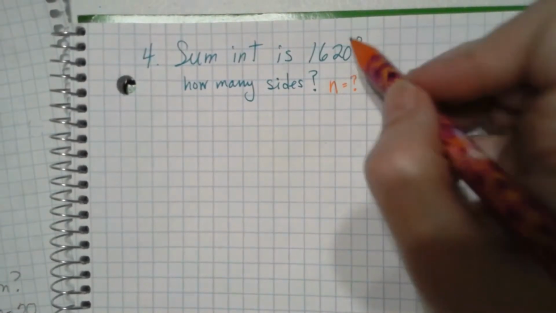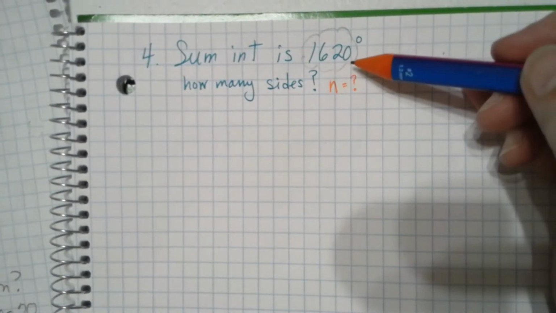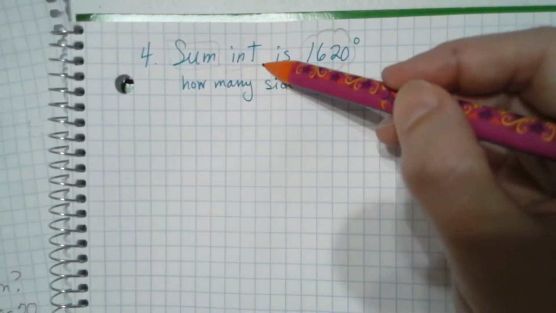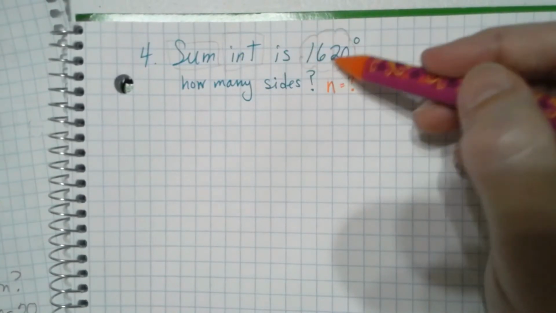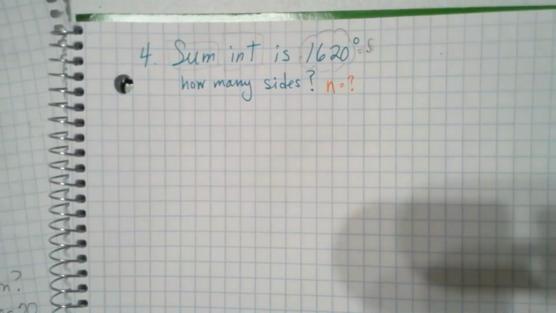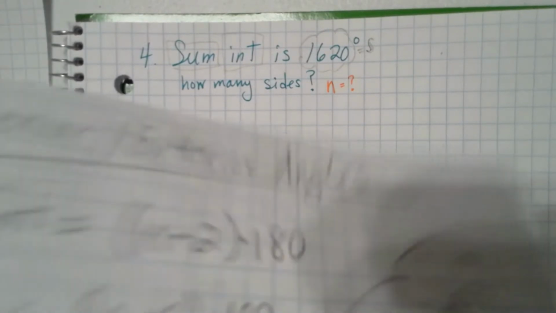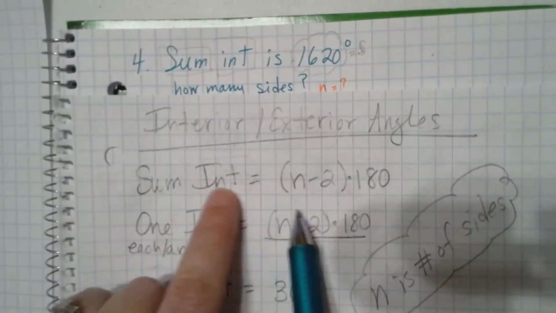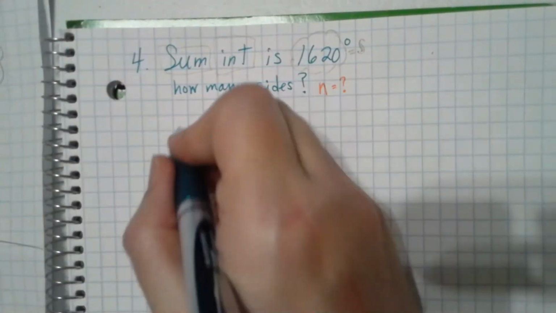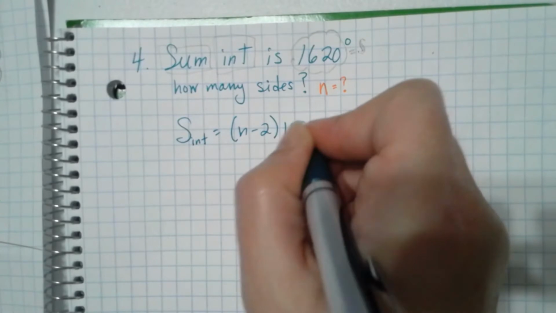And this 1,620 is not going to go for n. We do not have 1,620 sides on our shape. This represents the sum of the interior angles, so that's going to be S for our problem. This is going to be S. Okay, so we're going to go to our formula for sum of the interior. So that's this one. Sum of the interior equals n minus 2 times 180. So I'm going to write that on my paper. Sum of the interior equals n minus 2 times 180.